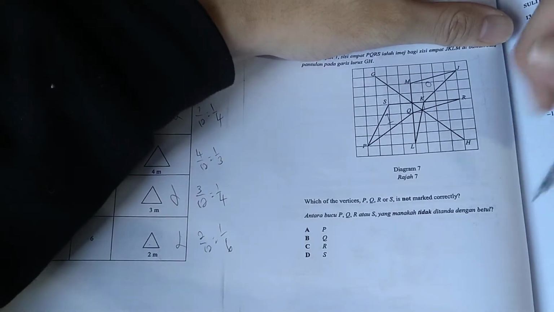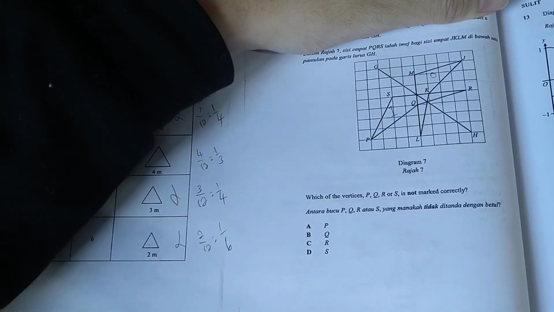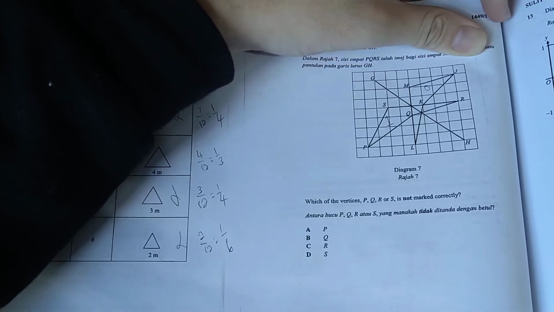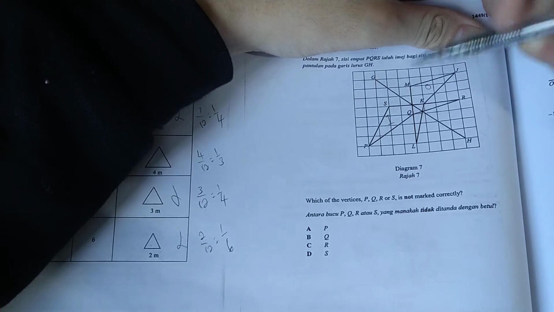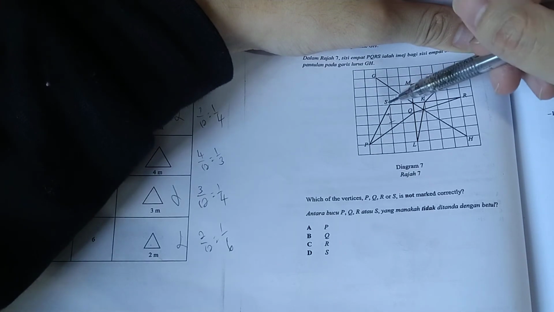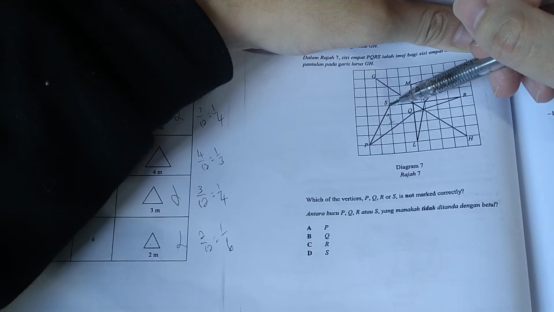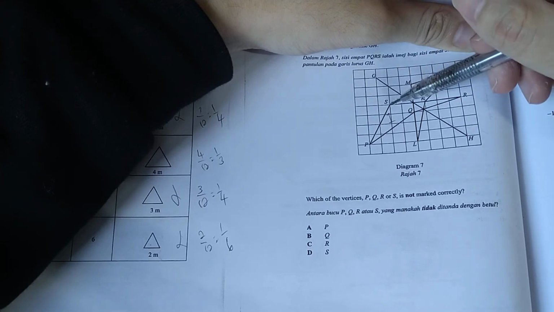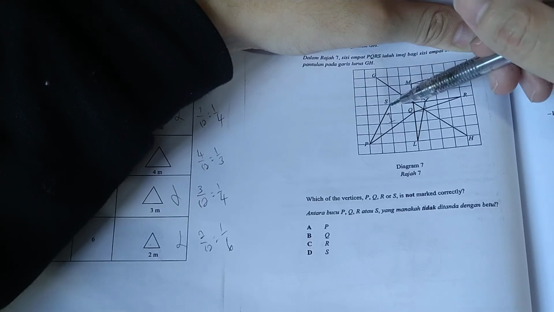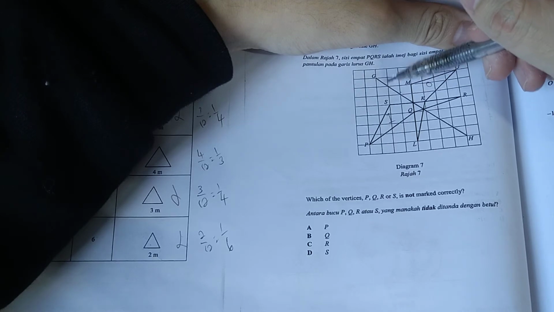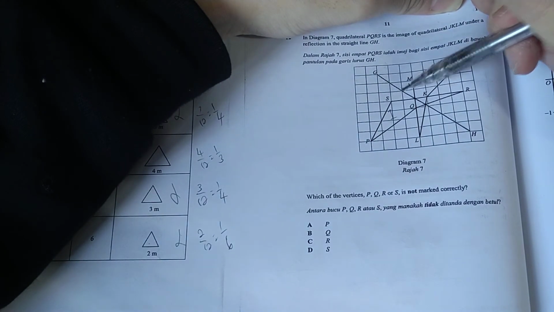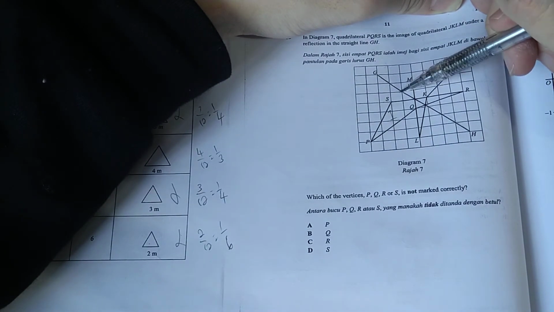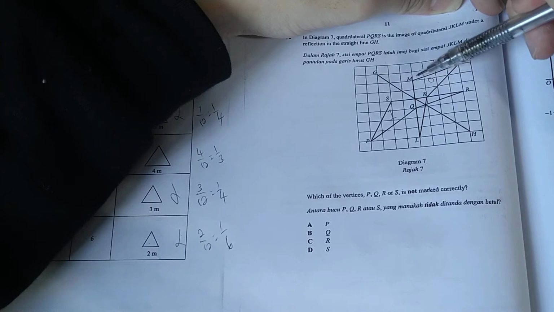Okay, so which of the vertices PQRS is not marked correctly? They already say this is a reflection. And you know reflection is actually very easy to check, whether which one is marked correctly. So like for example, S. The reflection line is slanted. So you cannot count horizontally. You have to count slanted also. You cannot tell me like, oh, 1, 2, and then 1, 2. So the image should be here. No. The line is slanted, so you have to count slanted. So count slanted, 1. So how many units slanted? 1 unit. So from the reflection line, slanted 1 unit, M.